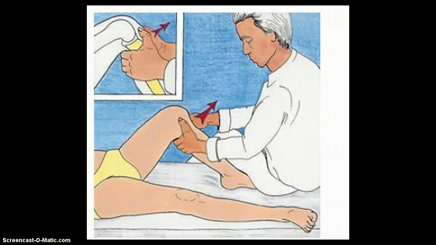The next test I will be talking about is both the anterior and posterior drawer. This is checking the ACL and the PCL. With the anterior drawer, you place the backside of your hands, your forefingers, along the back side of their knee. You place your fingers along the anterior joint line. With their knee in about 90 degrees of flexion, you pull anteriorly on that tibia and fibula. What you're looking for is increased laxity or pain as you're pulling in the anterior direction.